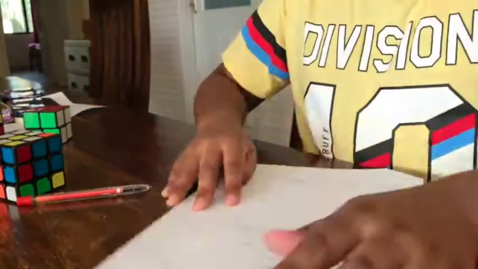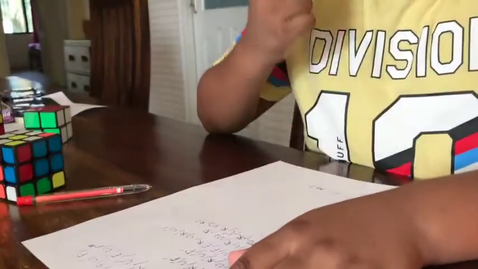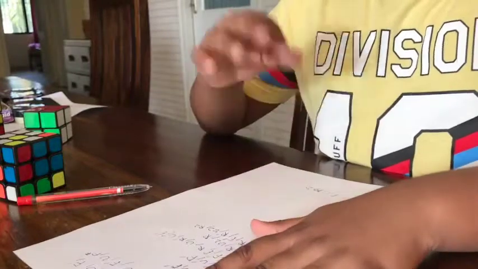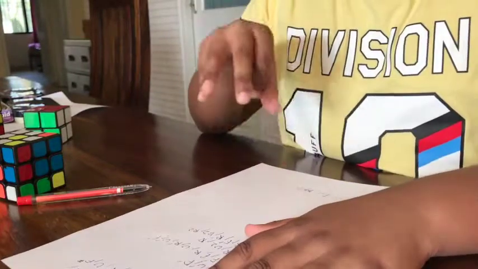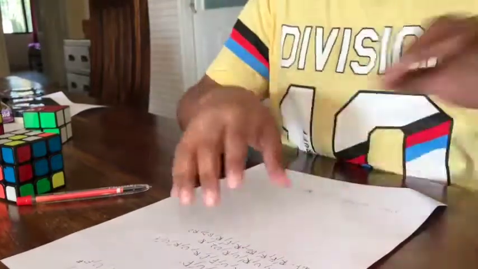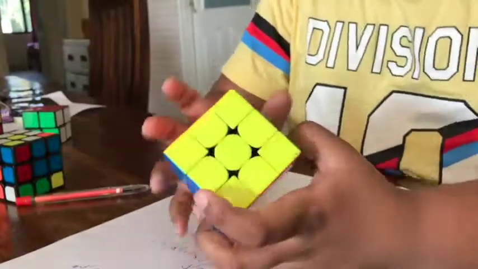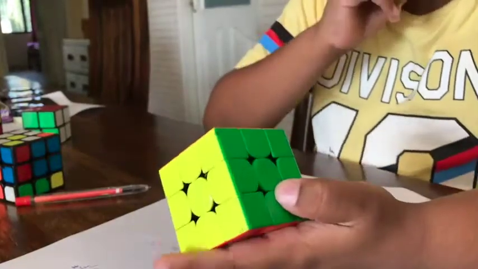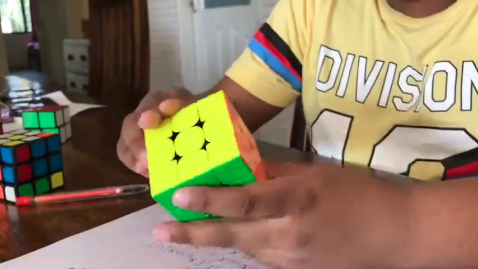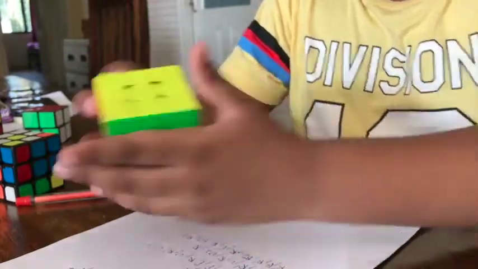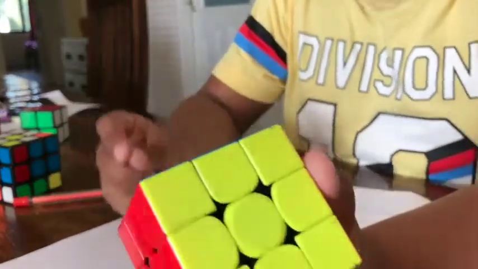Here I've written down all the algorithms and the new sets of letters you will learn to solve it. First I'll introduce you to the new letters which we'll be learning to solve the cube. So we have the lowercase letters. The lowercase letters mean you're doing a double. For example, this is how the normal R is written, as a capital.